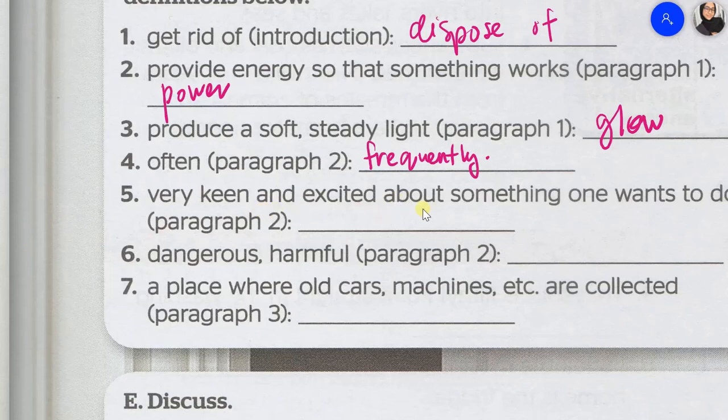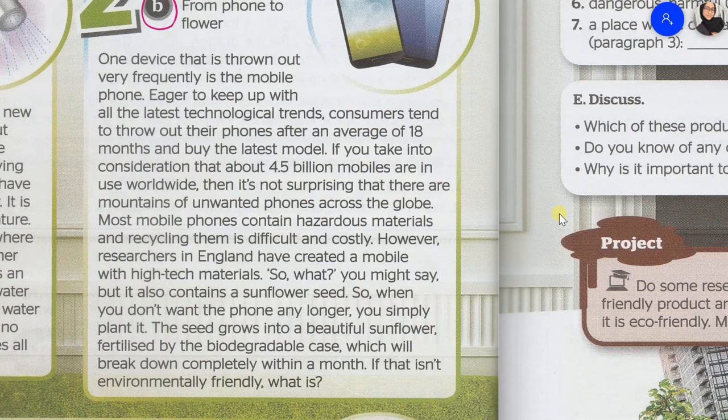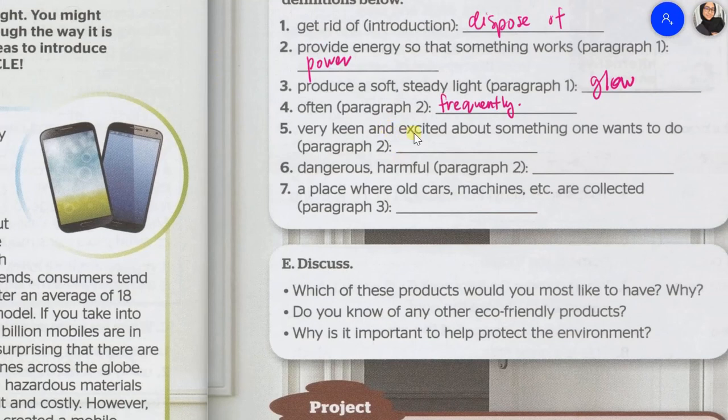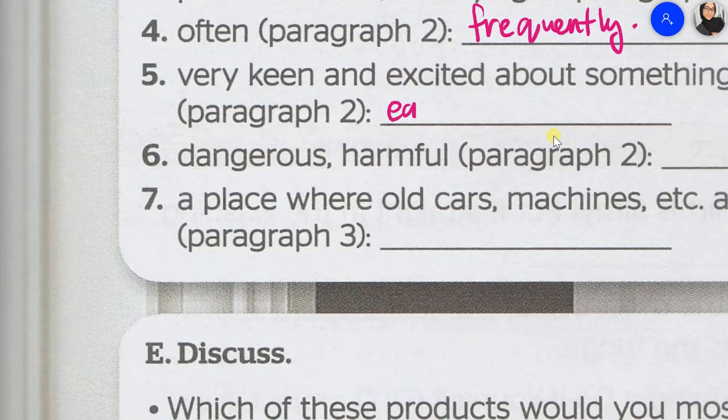Very keen and excited about something one wants to do. Very keen. Okay, very keen and very what? Very excited about something. Okay, so what's the answer? Eager to keep up with all the latest technological trends. There you go. The answer, eager. Kan? Eager here carries the same meaning as very keen and excited about something one wants to do. So the answer here is eager. What about the next one?